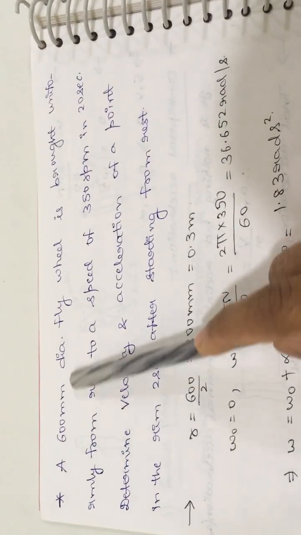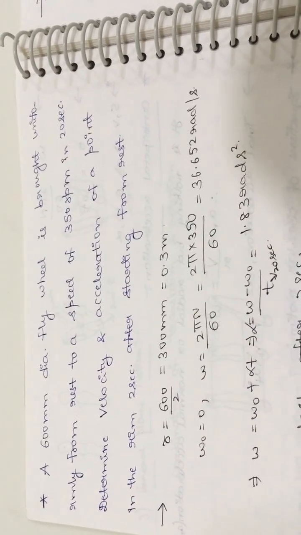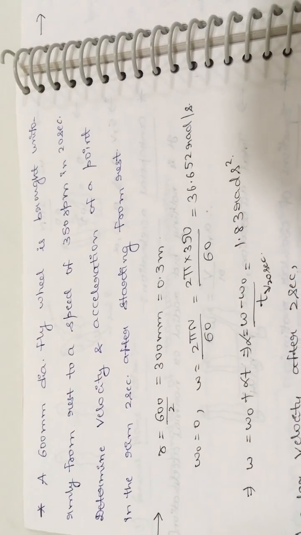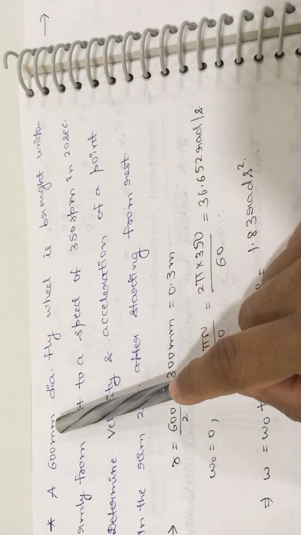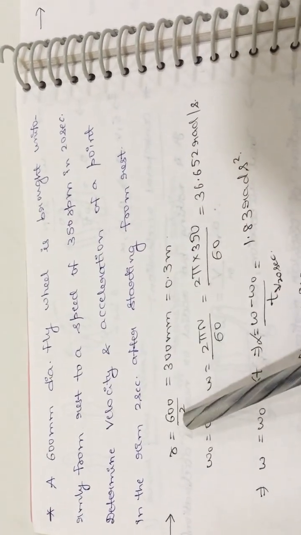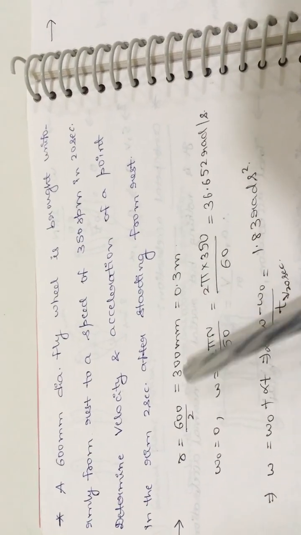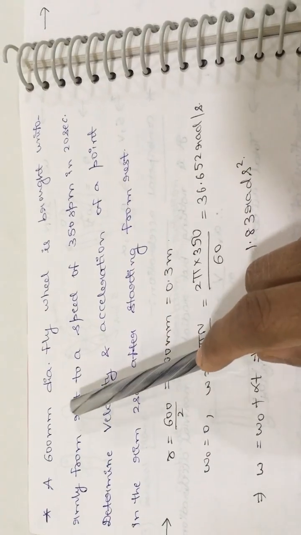And next, one more thing, here 600 mm diameter. Everything should be in terms of the MKS system only. That is nothing but meter, meter per second, and meter per second square, or radians, radians per second, or radians per second square. But this value is given in terms of mm. So convert this mm into meters. Here the diameter value is given. So from the diameter we can calculate the radius value, like diameter by 2. We will get the radius value again in mm. So convert that mm into meters, like 300 by 1000, you will get it as 0.3 meter. So this is the radius value. Omega naught is equal to 0 as it is starting from the rest position.